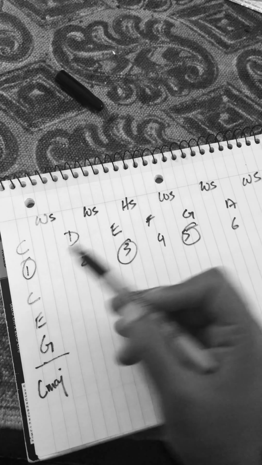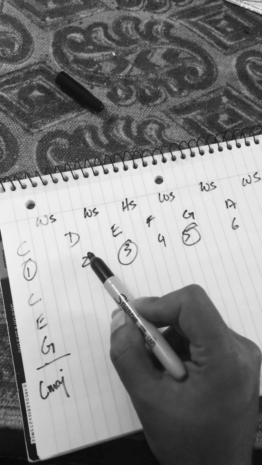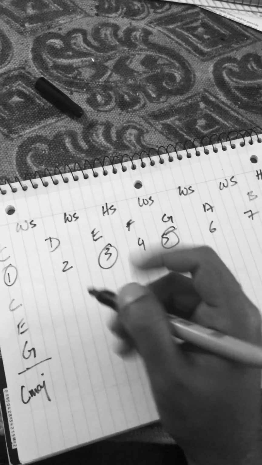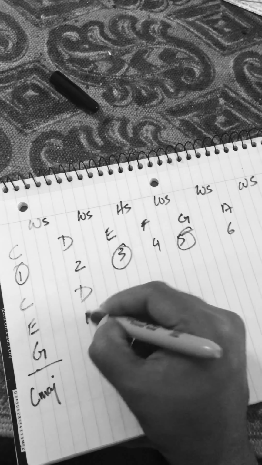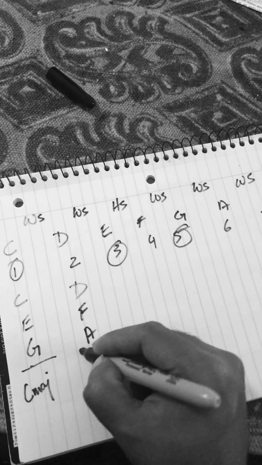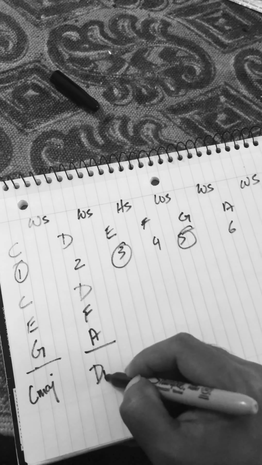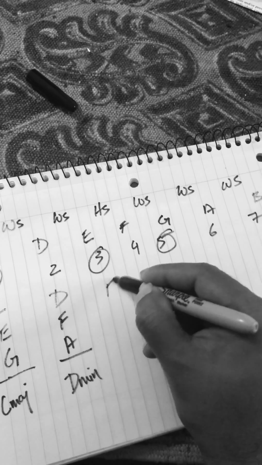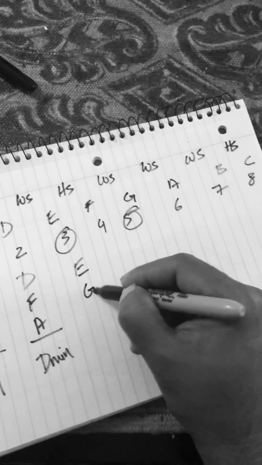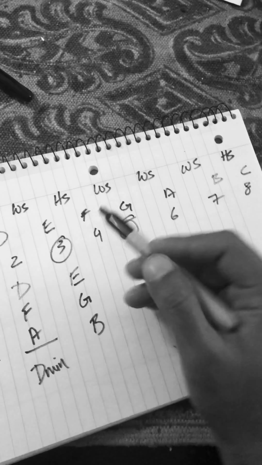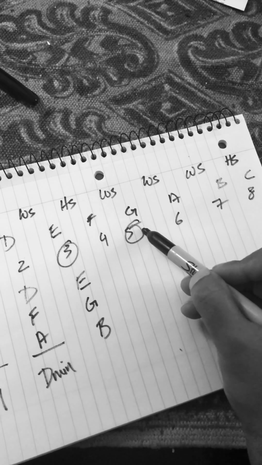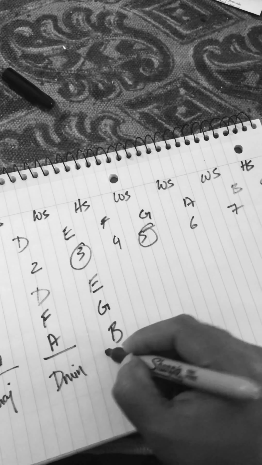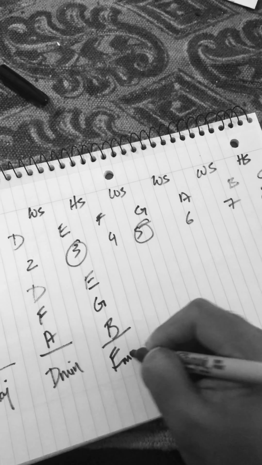So let's apply that same formula, but starting from D. So you get D, F, A, right? D, F, A. See how symmetrical music is? And this is a D minor. Now, if you apply that starting from E, the notes will be E, G, B, right? Because look, E, G, B, stacking thirds. And then you'll get an E minor.